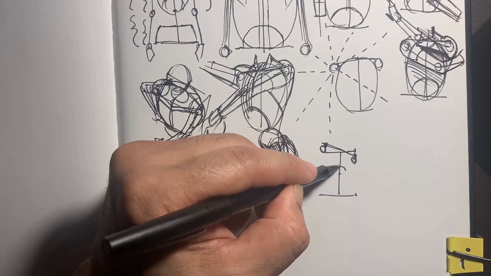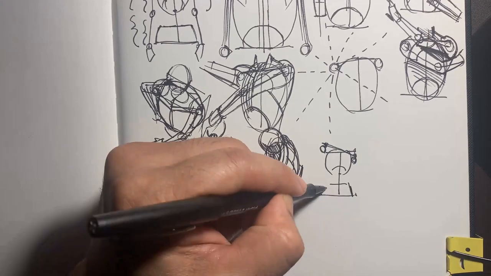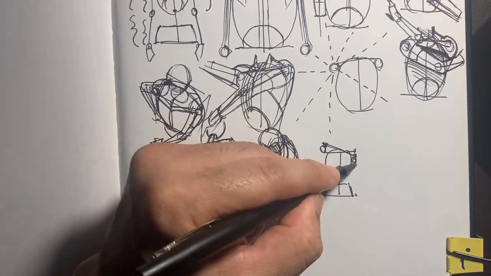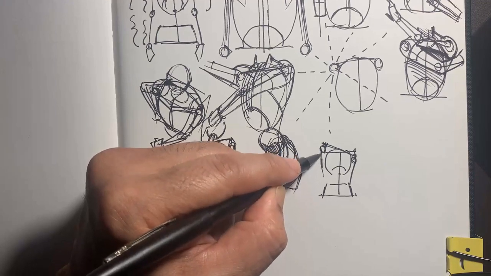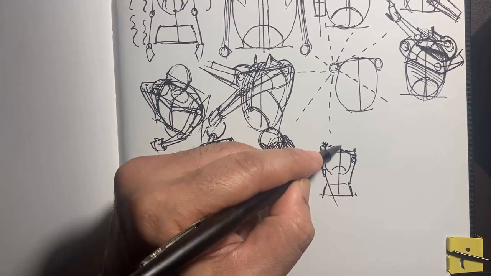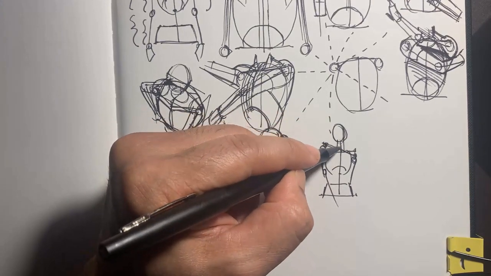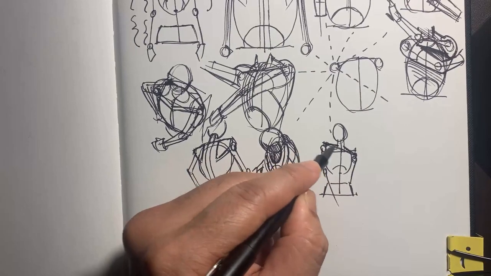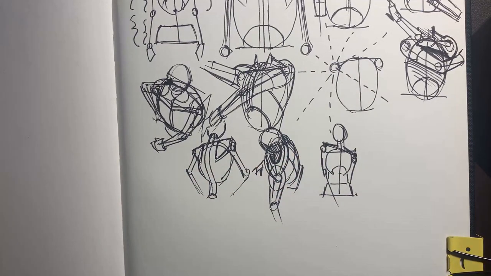So from here, like this, so that changes. And then the head and the neck can do different things. So there's a lot of stuff going on. That's another 5 minutes.